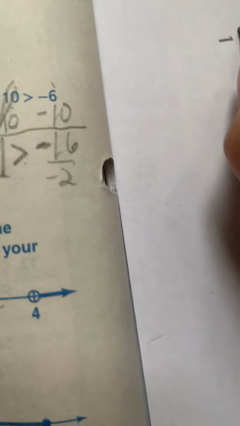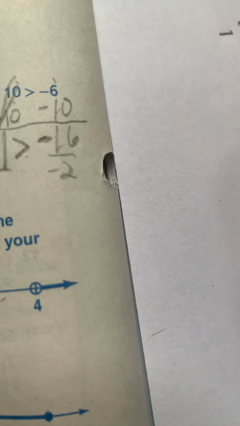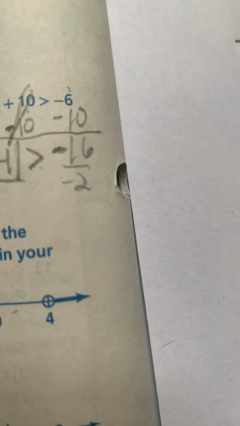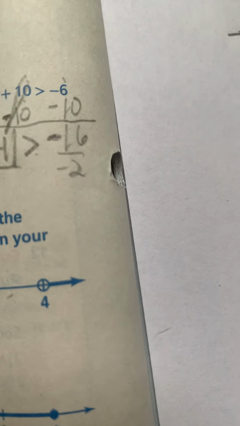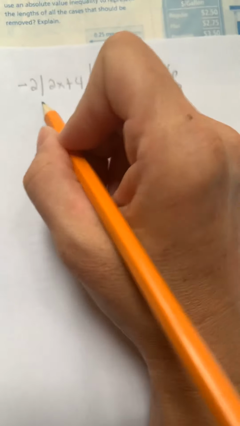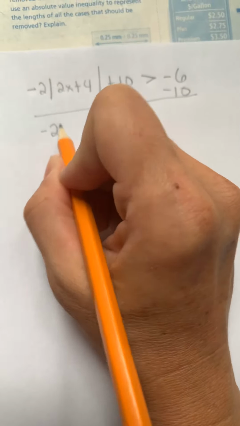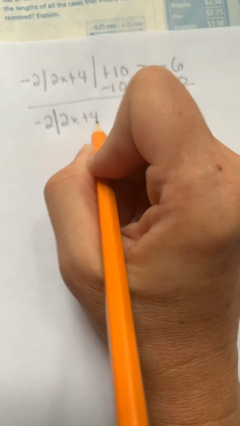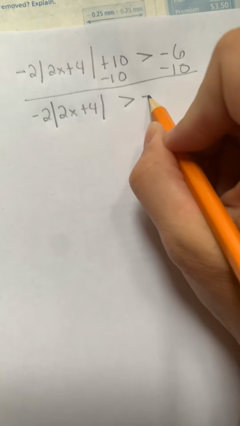All right, let me rewrite this. 2x plus 4 plus 10 is greater than -6. All right, so we took 10 away. -2, 2x plus 4 is greater than -16.